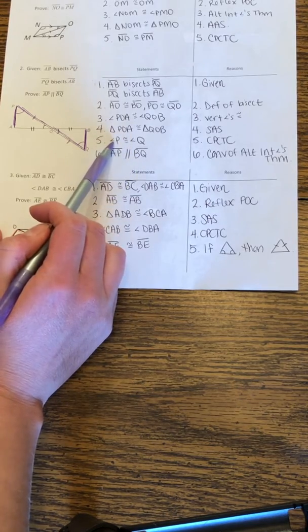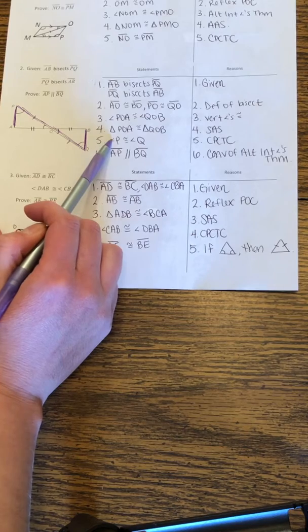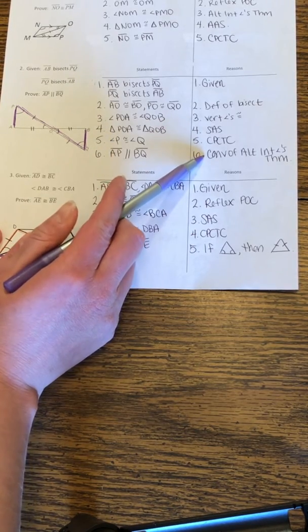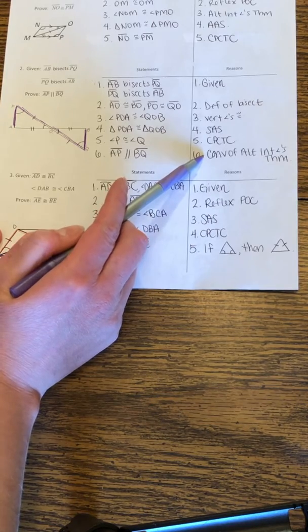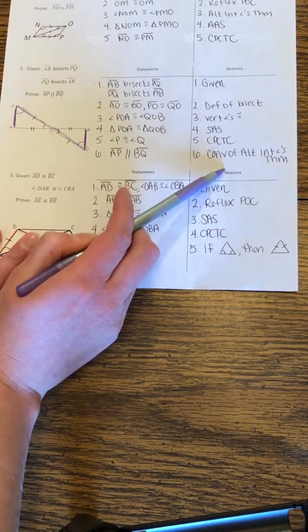You could have also though said, and it would be correct as well, for step 5, angle A is congruent to angle B. Also, if you don't want to name the theorem here, you could say alternate interior angles congruent, the little arrow, and then a parallel symbol.